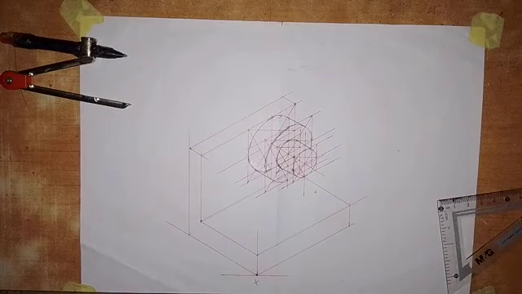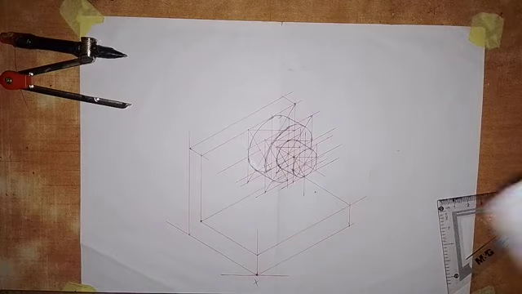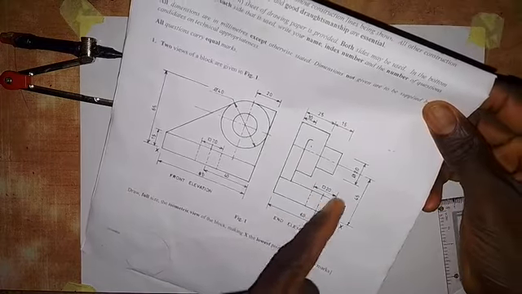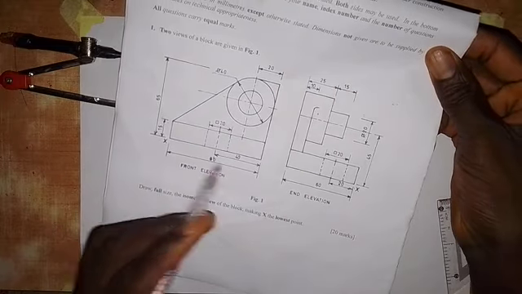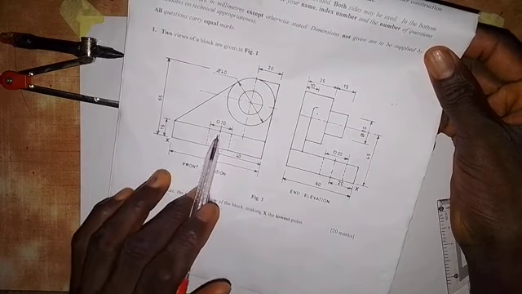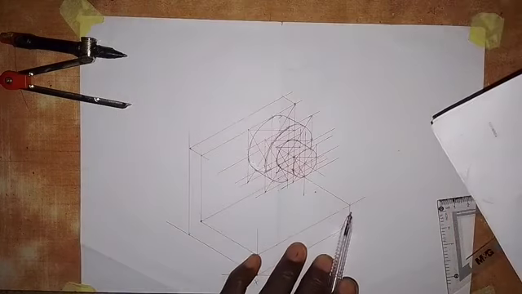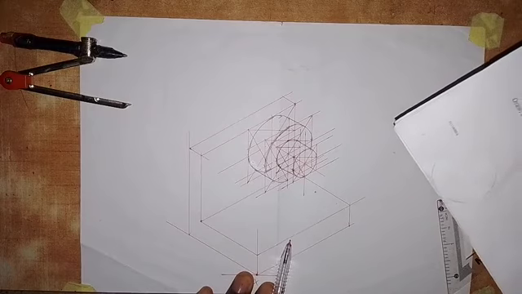Alright, so the next thing that we are going to do is to draw the isometric square hole that we have here. So look at what we have here. For us to get this center here, we have to take a measurement of 40 millimeters. That means from here we take 40 millimeters inward.